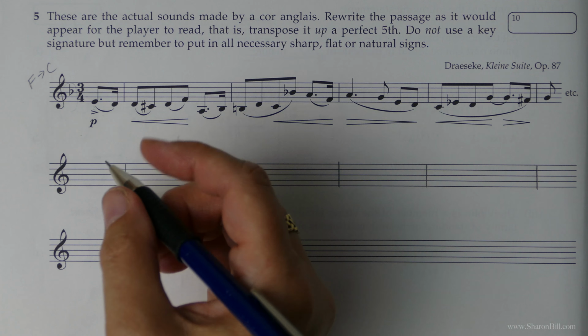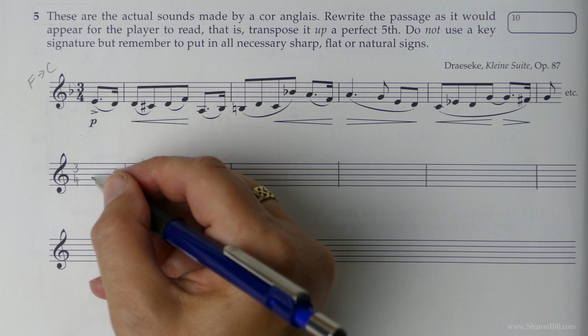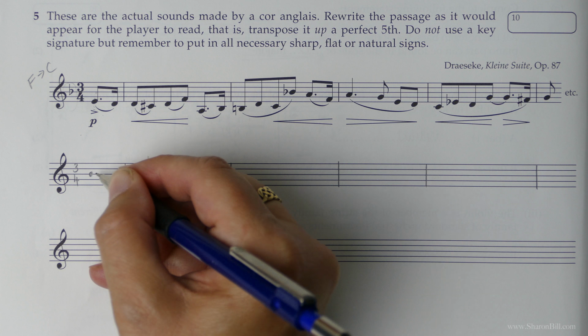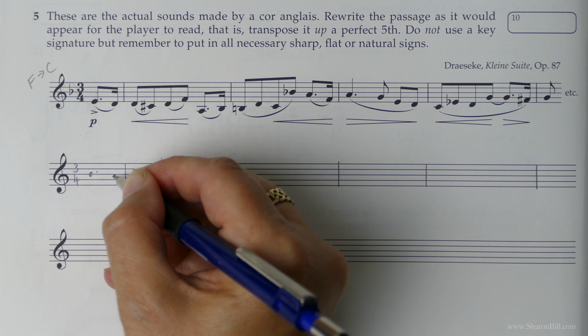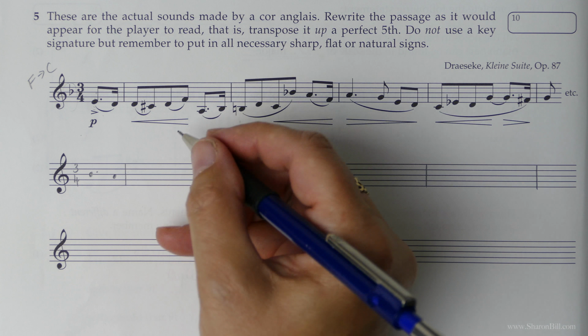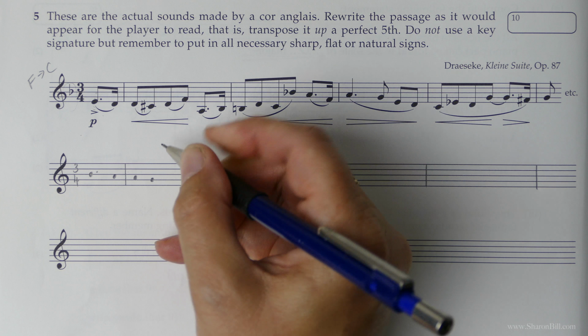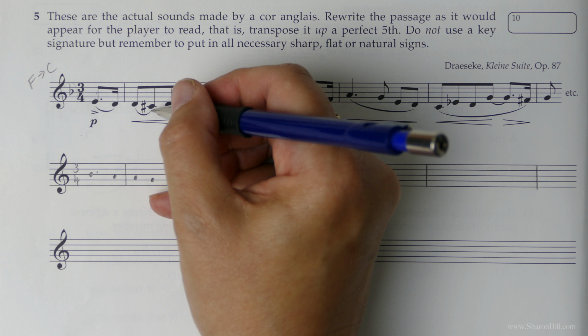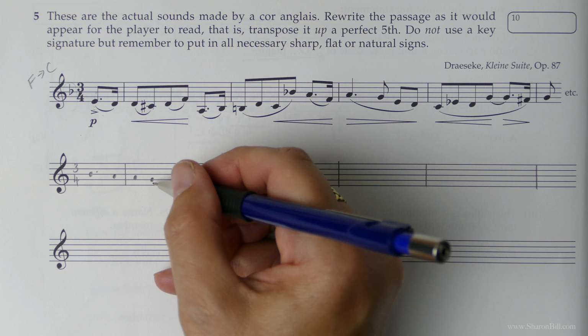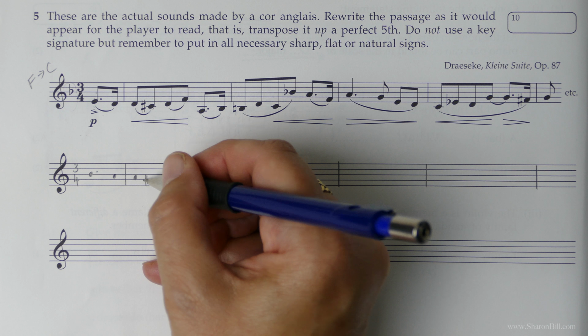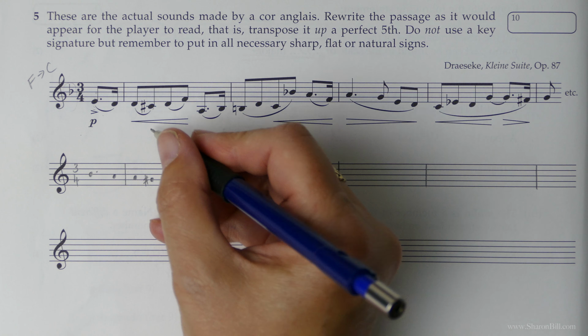So we're moving up a fifth, so that's 1, 3, 5. We're jumping up 2 lines or 2 spaces, so e.g. B. That can be dotted, down a step. Repeat that note, down a step. Now this is raised, it's a C natural that's been raised by a semitone. This is a G natural, so we'll raise that also by adding a sharp.